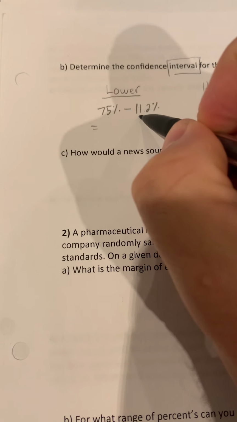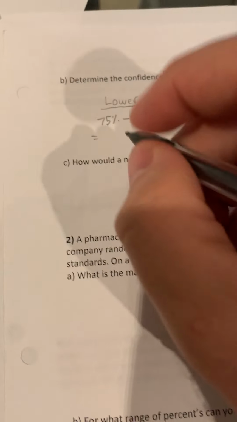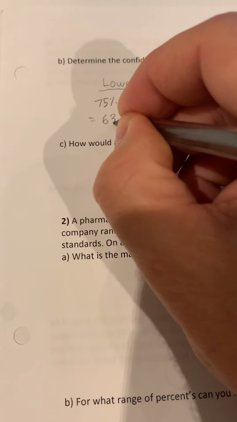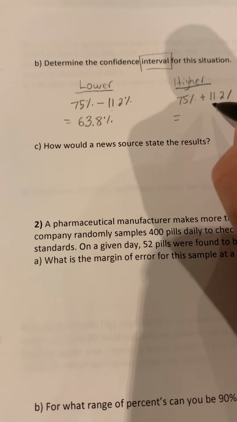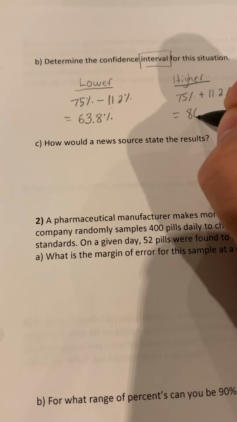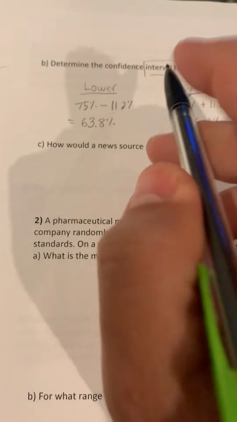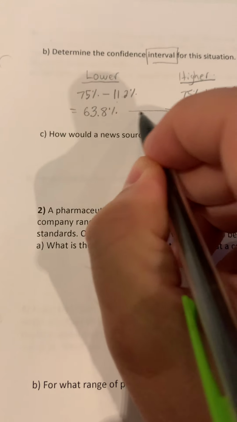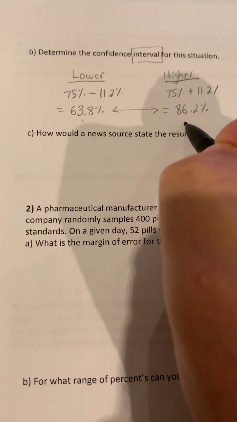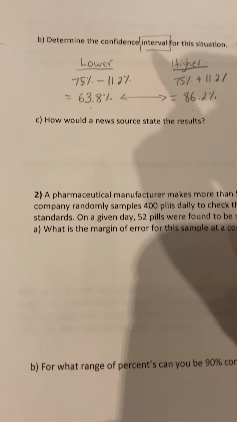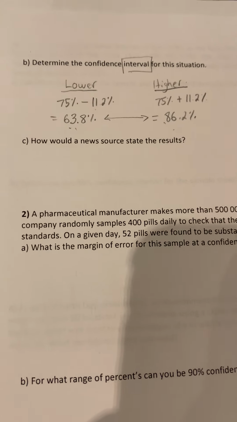So 75 minus 11.2 would give us 63.8%. And if we add it we'll get 86.2%. Okay, so the range or the interval is from 63.8% up to 86.2%. Okay, so you can round it. If you said 64 to 86, that would be fine as well.